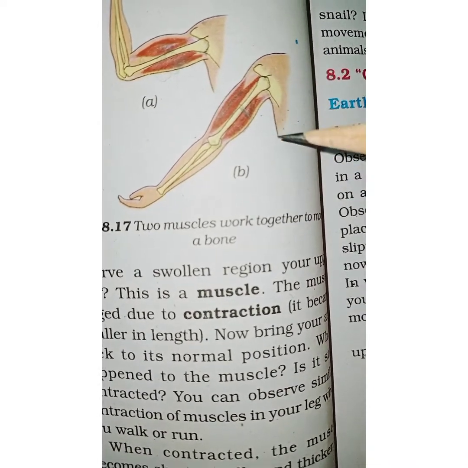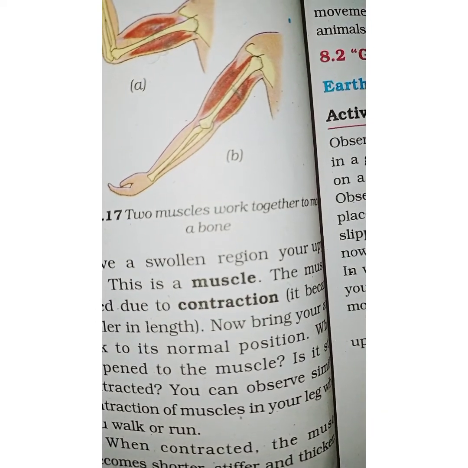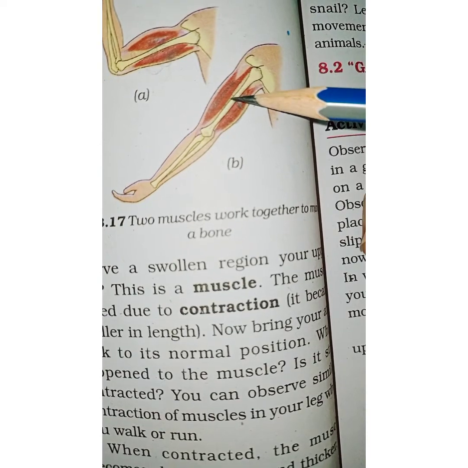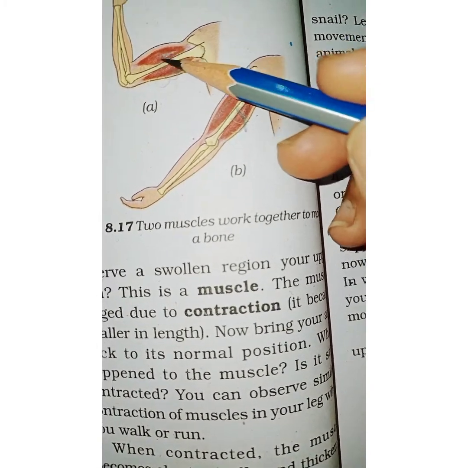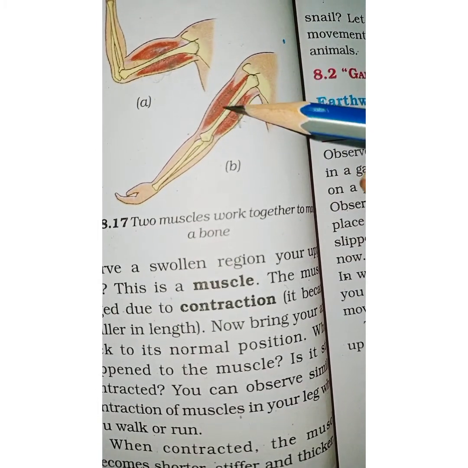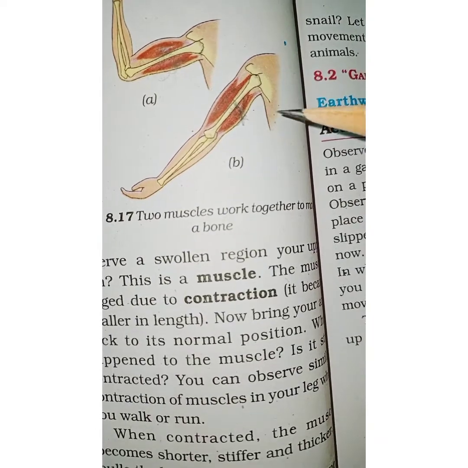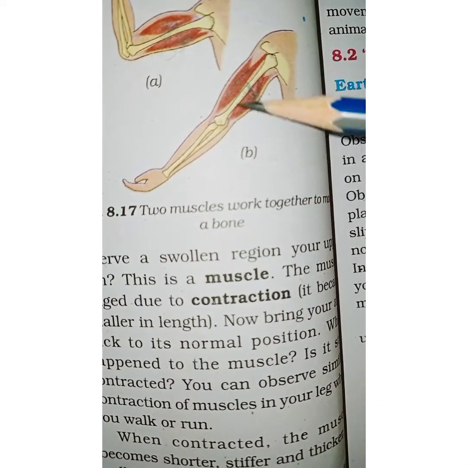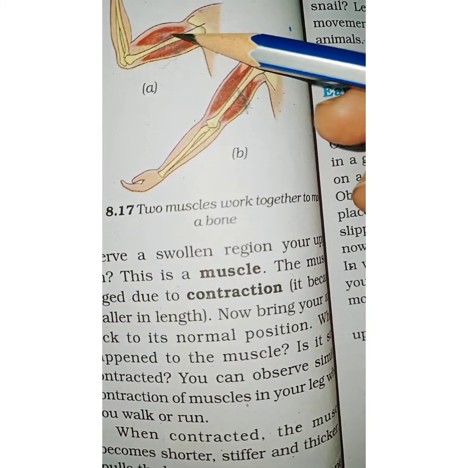The one thing we know is that the muscle can only pull the bone, but cannot push it. As you can see, the contracted one is pulling, attracting the bone towards itself, but it is not pushing. The relaxed one is not pushing, the contracted one is only attracting it. So the muscles cannot push, but they can pull, and they work together to move a bone. The bone is moving because of this muscle.